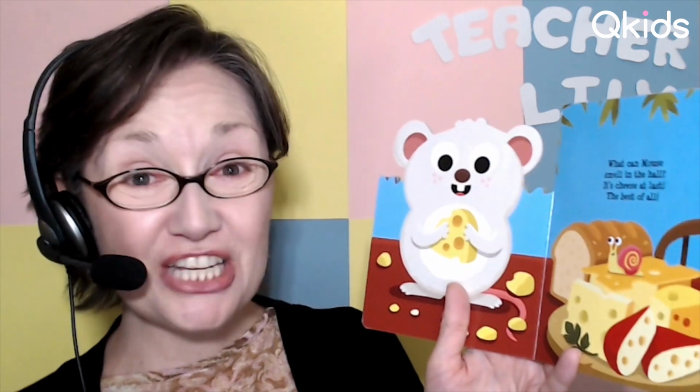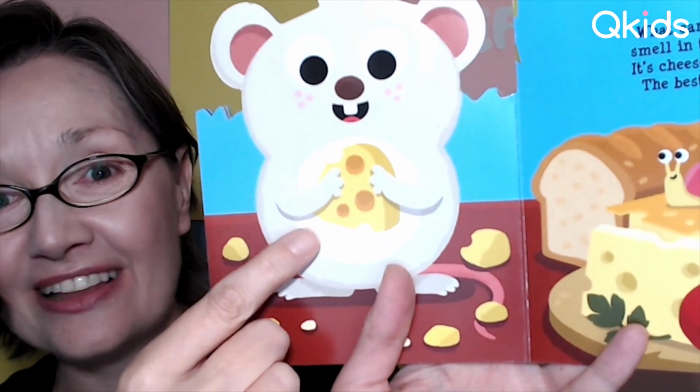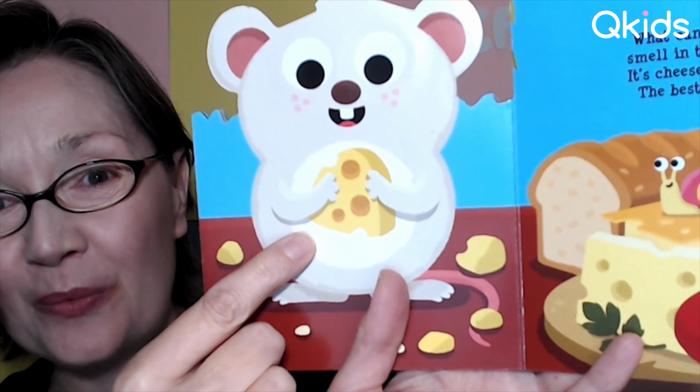Is it cheese? No, it's pepper. It makes him sneeze. What can mouse smell in the hall? It's cheese at last, the best of all. Yum, yum, yum. Thank you for your consideration.